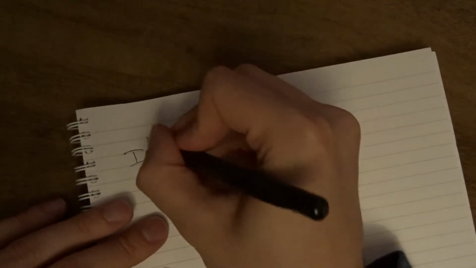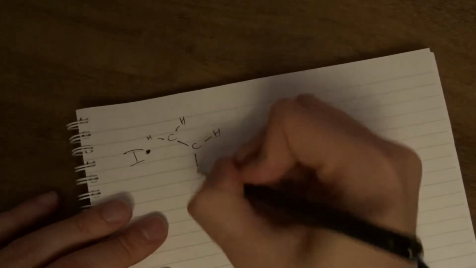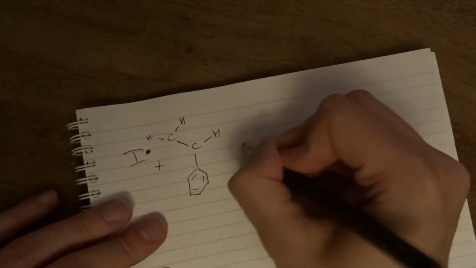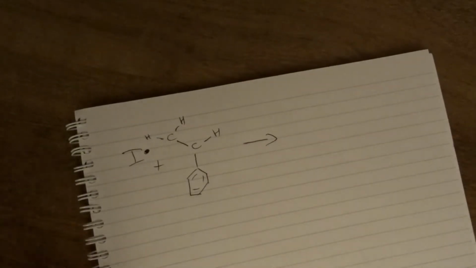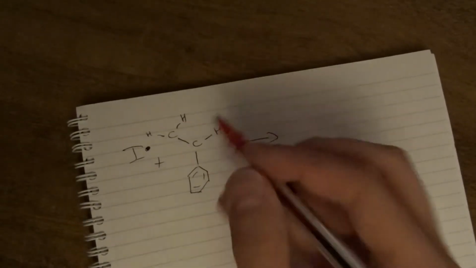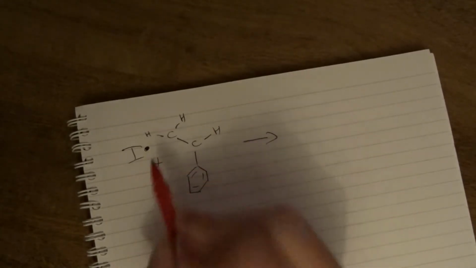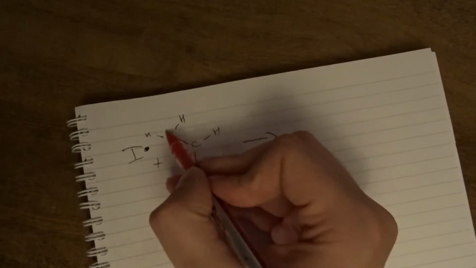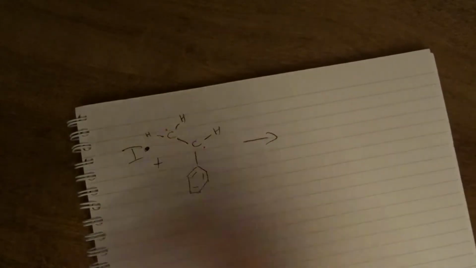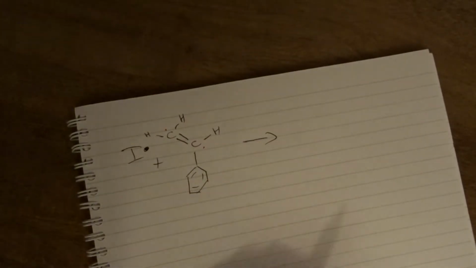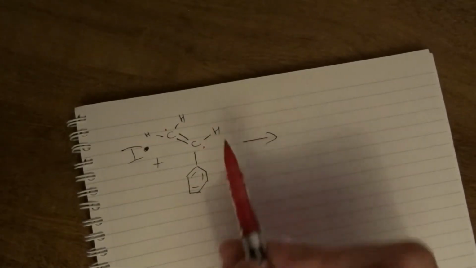So in this example we take styrene and we have a look at this one. So where will the radical attack? So we have here a position and here a position. Excuse me, styrene is of course this one, otherwise we don't have a functional group for reaction.